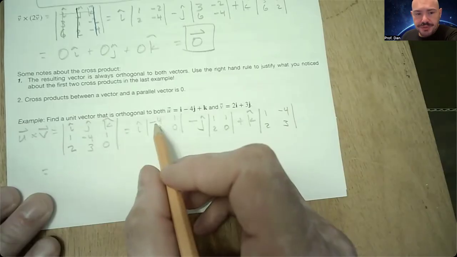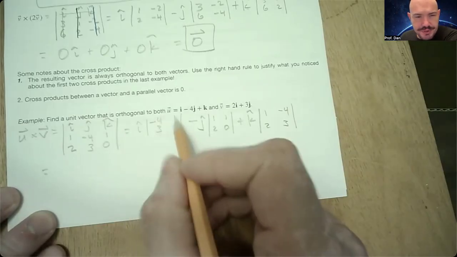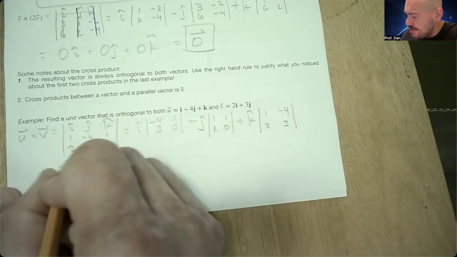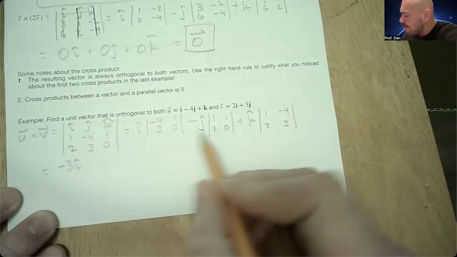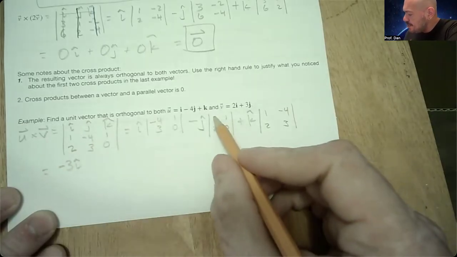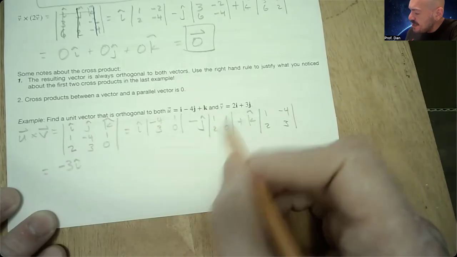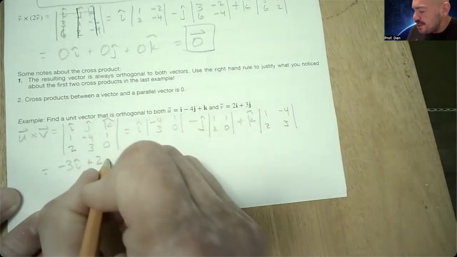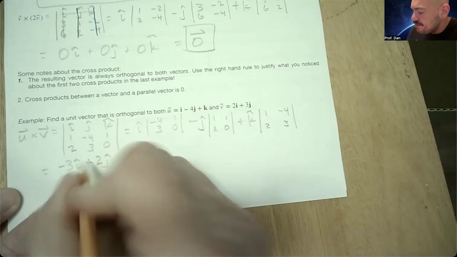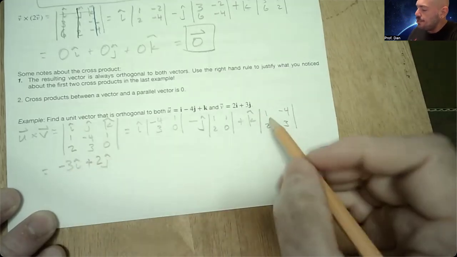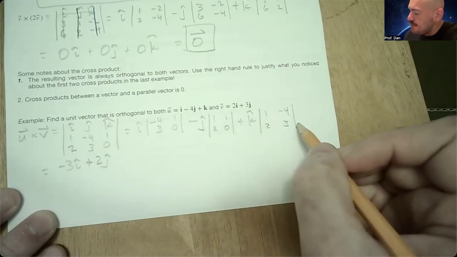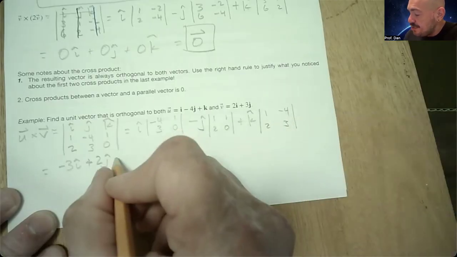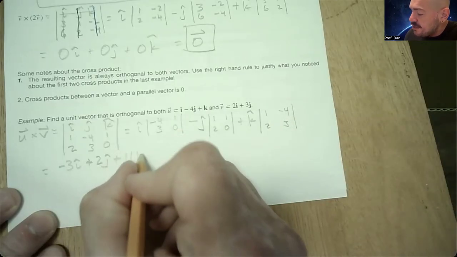For the first component, we get 0 minus 3, so -3i. For the second determinant, we get 0 minus 2. Since there's already a negative there, that will become plus 2j. And then for the third determinant, 3 minus -8, so 3 plus 8, so 11k.